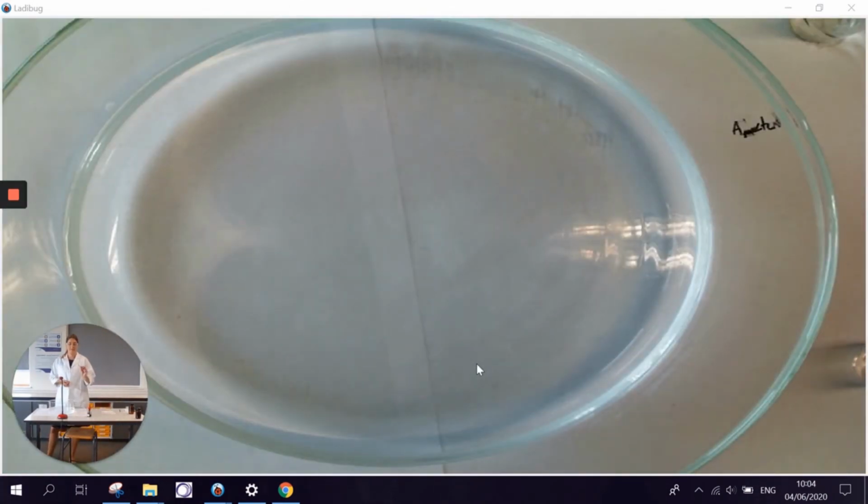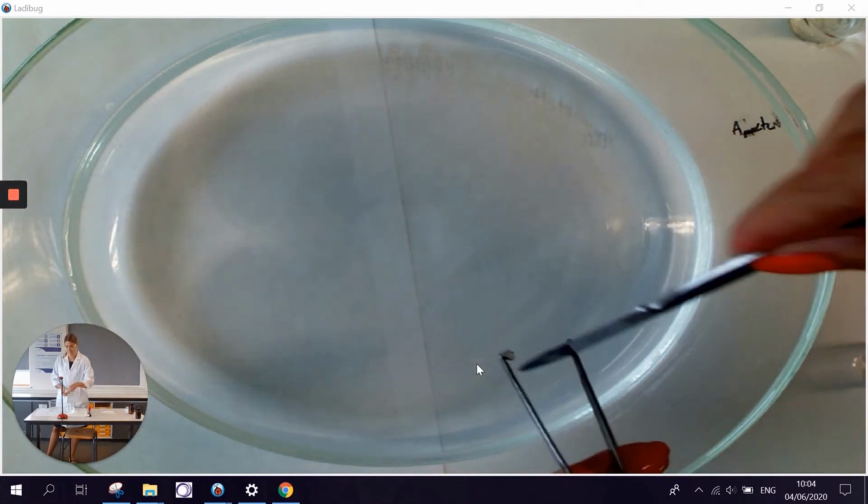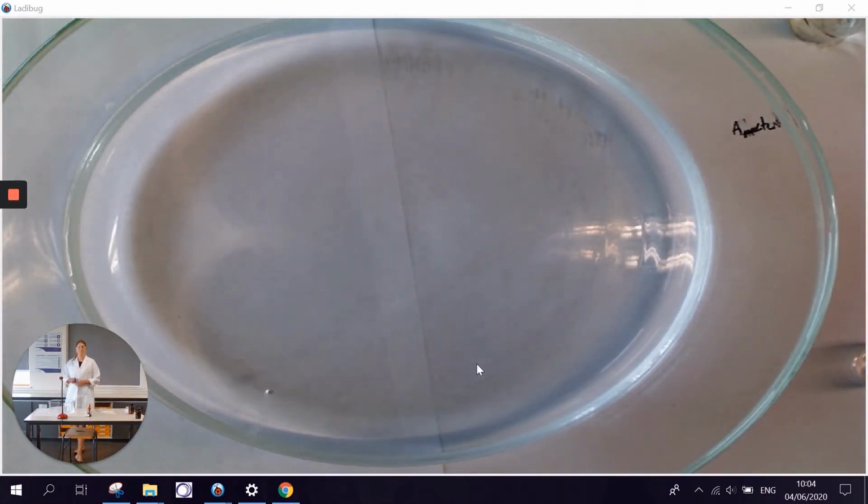I'm going to add a piece of sodium to this water, and again you can have a look and record what you see. Okay, again I'll add one more for you.